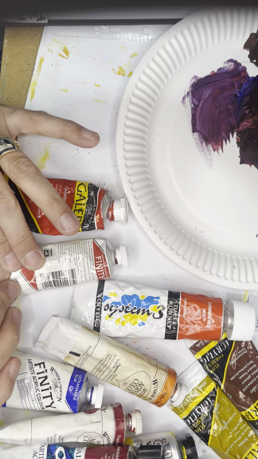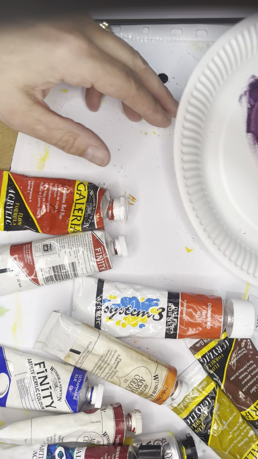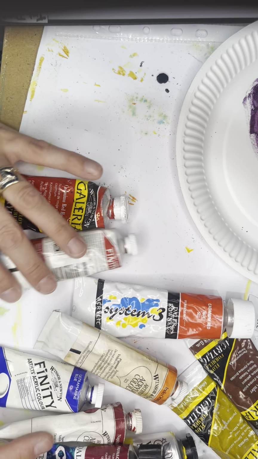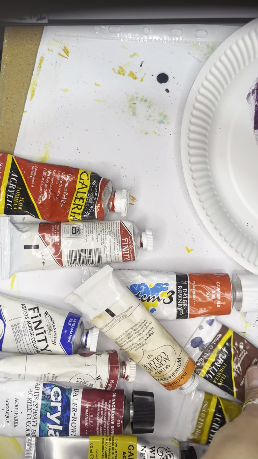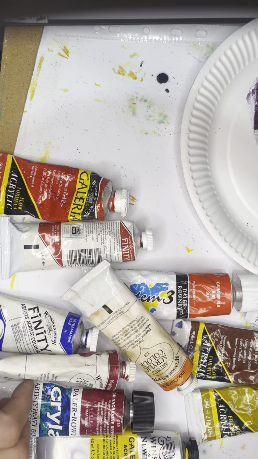I'm just going to call this video pigments, just to call it in the video list so you'll know what it's called. But have a look at your tubes, see what's in them, learn about what they say on the back, the binder that's in it, the pigments that are in it, and do a bit of research.